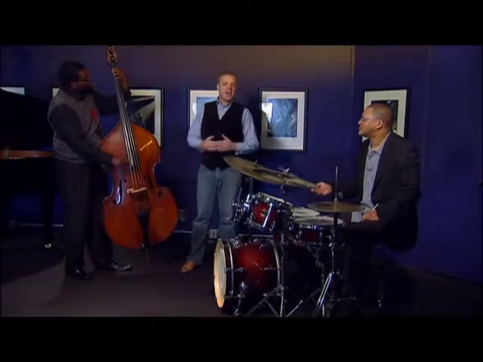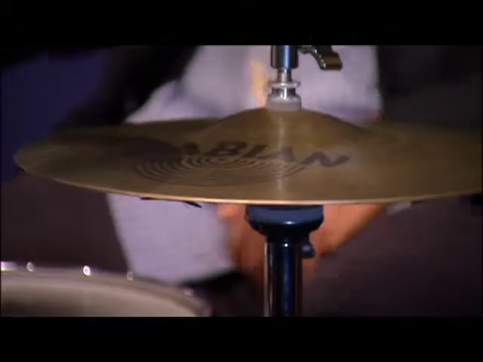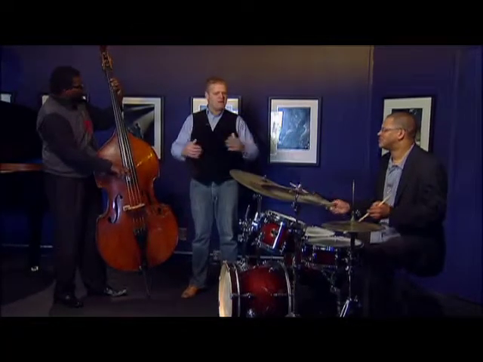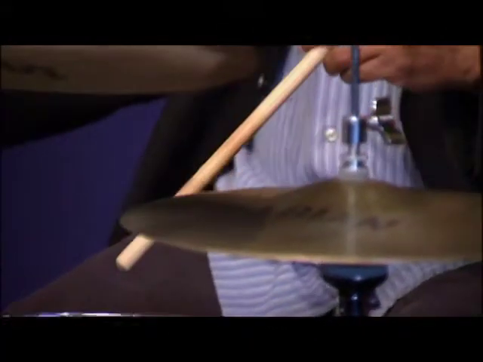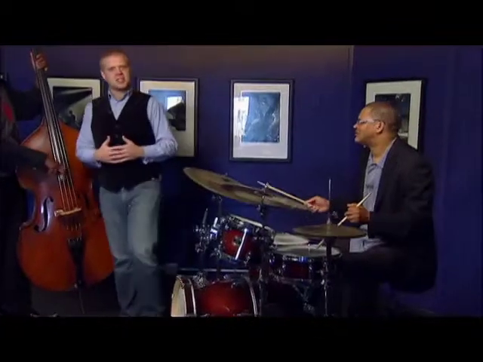Then we can add the hi-hat on beats 2 and 4. And then the drummer's left hand, which is kind of like adding spice to everything. Let's take a minute to listen to how these two instruments work together.